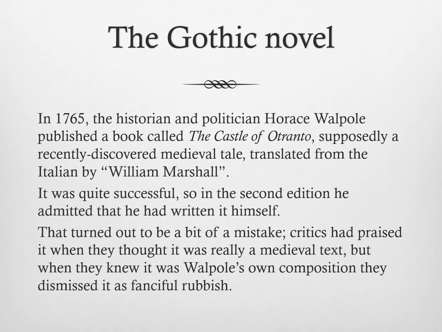But the public didn't care. They really enjoyed reading this exciting story, even if it wasn't the real Middle Ages, even if it was just, you know, an 18th century made-up version of the Middle Ages. They loved it. And this is where we begin to get a taste for the mystery of the Middle Ages in the 18th century and continuing into the 19th century.